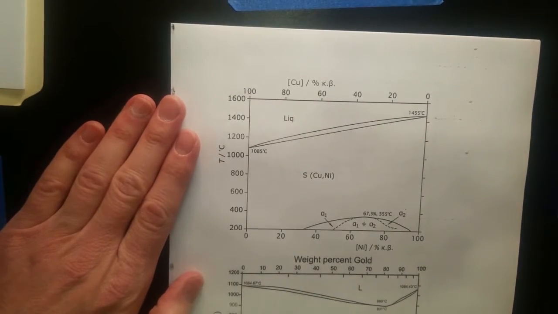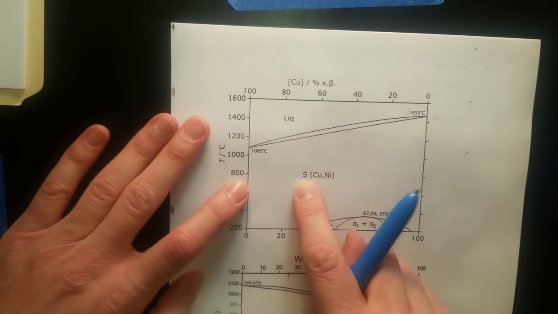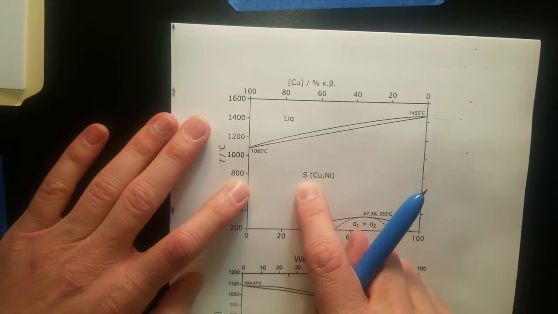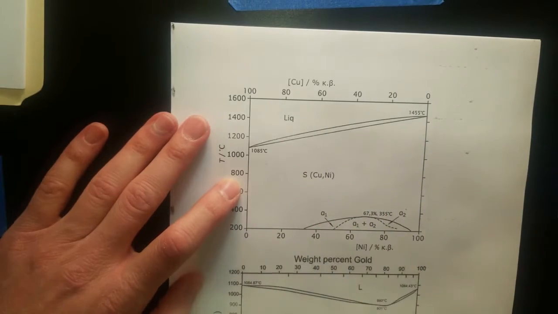The interesting thing here I want to point out is, first off, we've got complete solubility, so that's going to be our solid solution. In this case, the people that produce the phase diagram call it S for solid solution, and why they chose that, I'm not entirely certain.